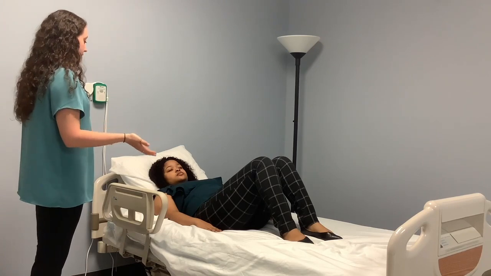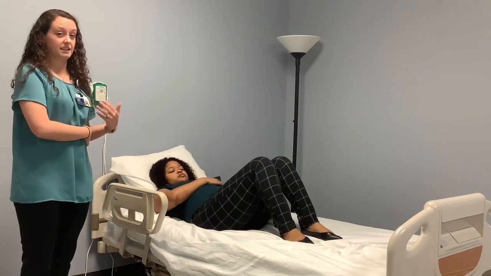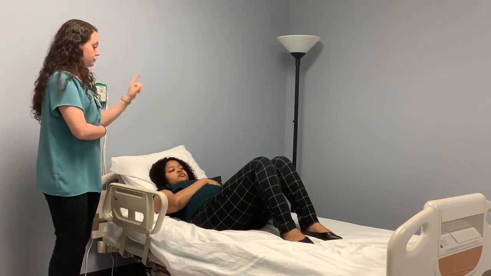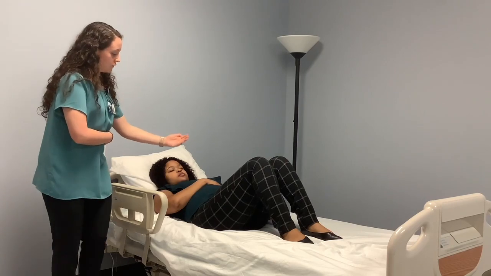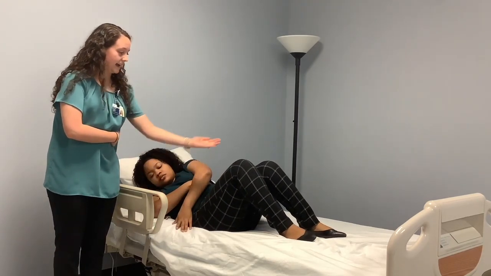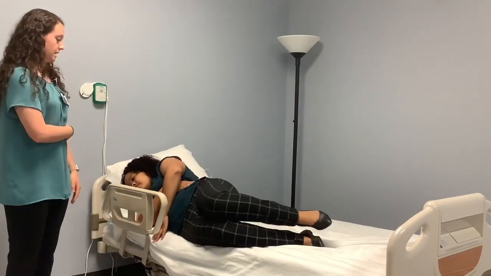So what I'm going to have her do is kind of tuck her right arm across so as she rolls it doesn't get stuck or squished under her. Then I'm going to have her use her left hand, reach over to this side of her and place it on the bed as she drops her knees, and her whole body is going to roll at the same time.